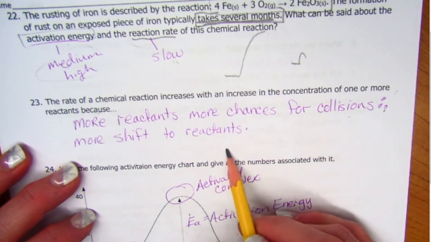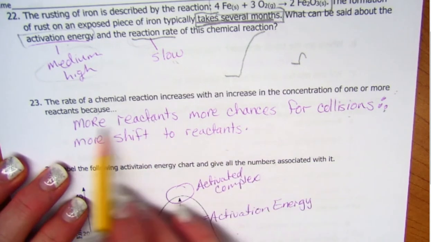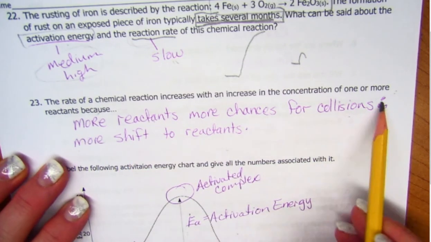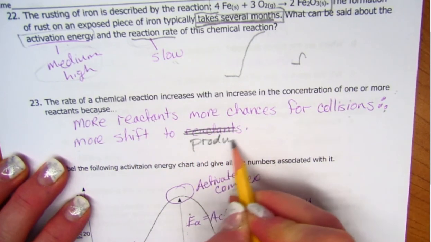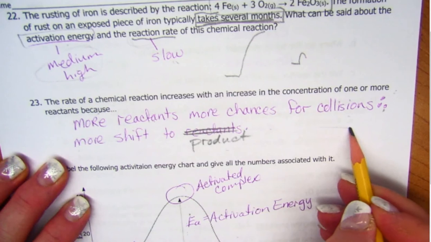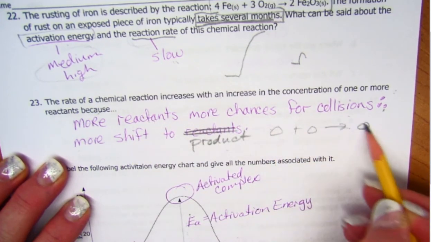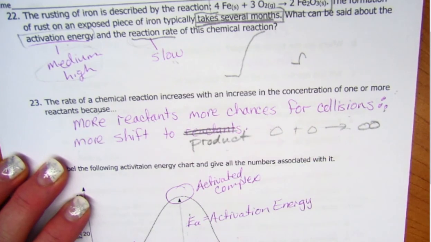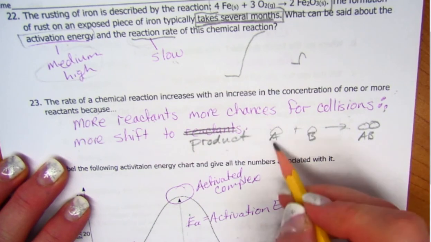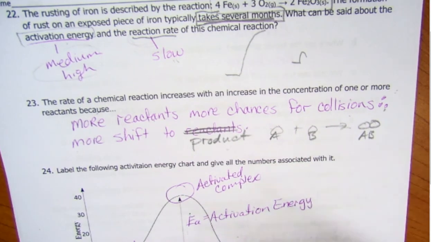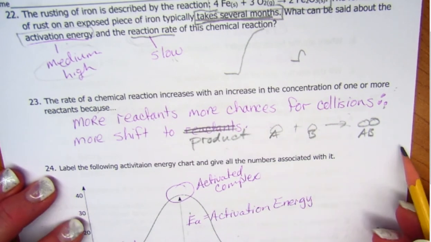Graduating, where you have 300, 400 of each down here, okay? Because of that, more shift, therefore more shift to the products. I should have put products here. So it will shift from the reactants to the products because I'm now taking 2 things and there's more chance of it going forward and making a couple. So this would be A and B, and all of a sudden I'm a couple, AB, because I had a chance to collide, a chance to interact, within the same space.